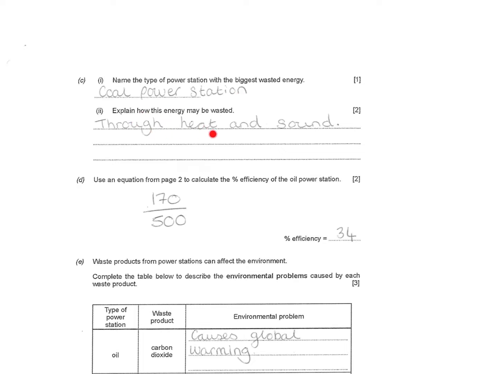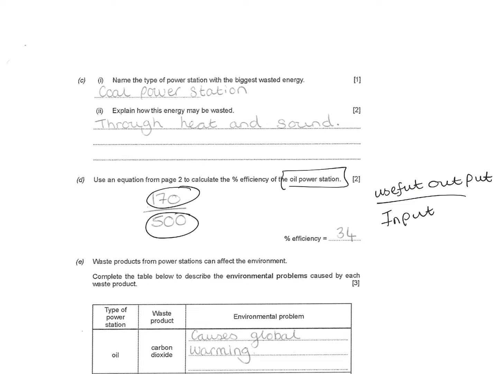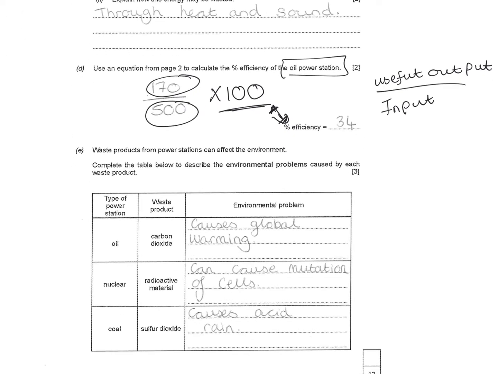Explain how energy can be wasted through heat and sound. Them energies then aren't useful to us. Again, thinking about the efficiency equation, so that's the total input over the useful output. Okay, so if you were to look, the oil power station, the useful was 170. Everyone had the same total going in, 500. Make sure you times by 100 to get it in percent. So whenever you see a percentage, make sure you times by 100.